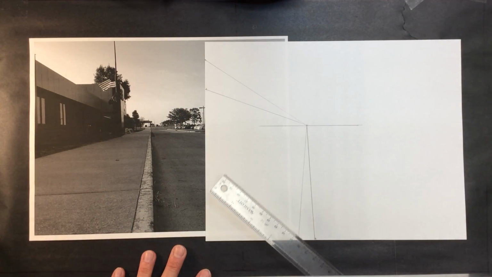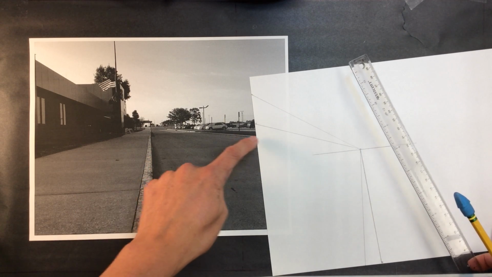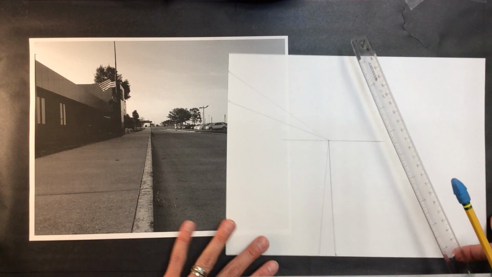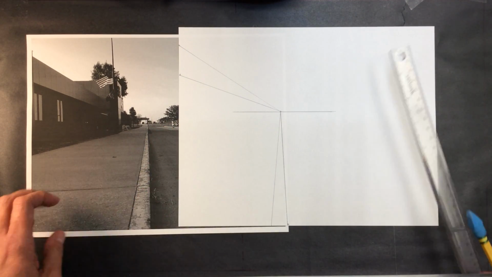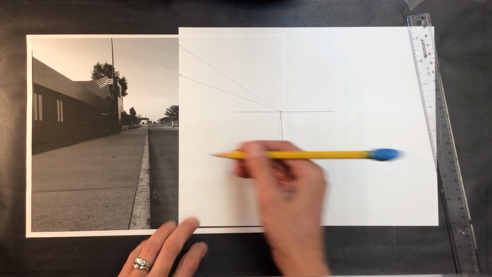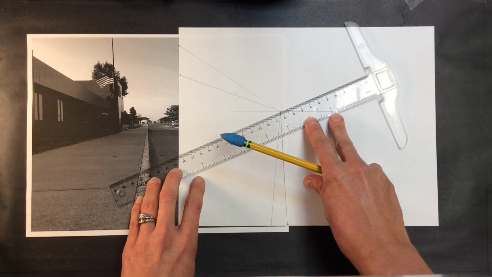So now there's the top of my building. I could do that for the road over here. I can do that for the curb here. I can do that for this edge of the sidewalk. Any number of things are going to be connecting to that vanishing point, which means it's an orthogonal line. An orthogonal line meaning that it goes to the vanishing point.